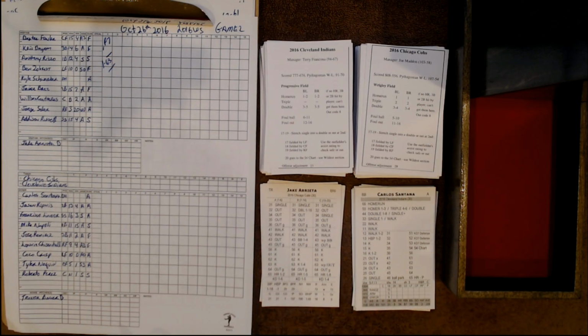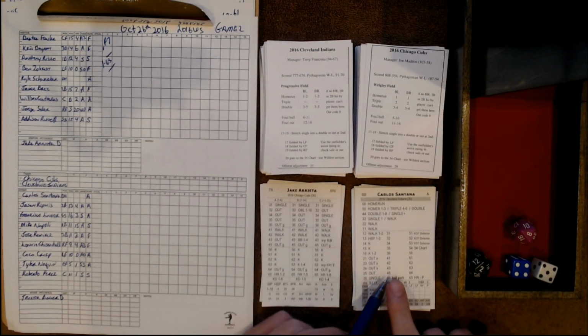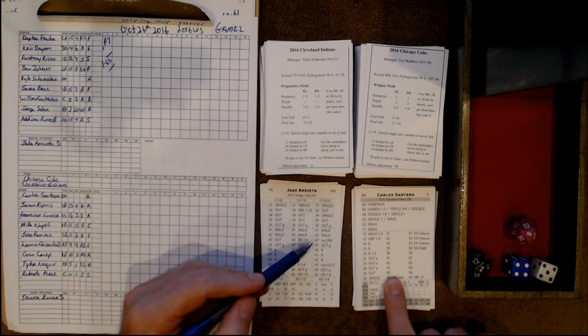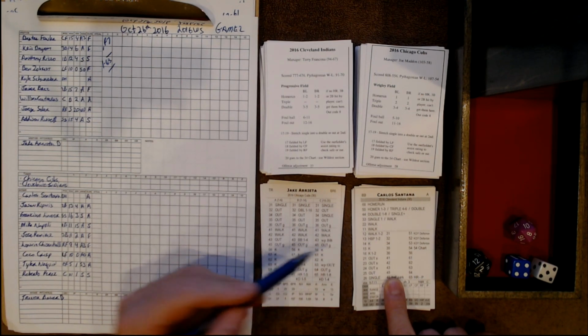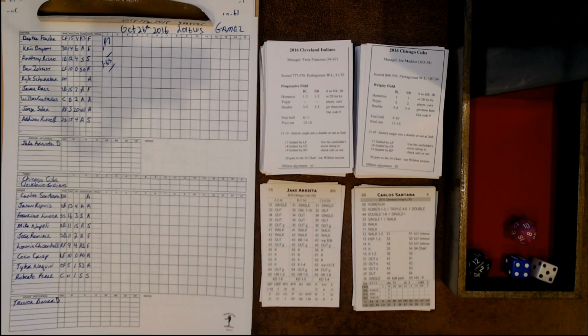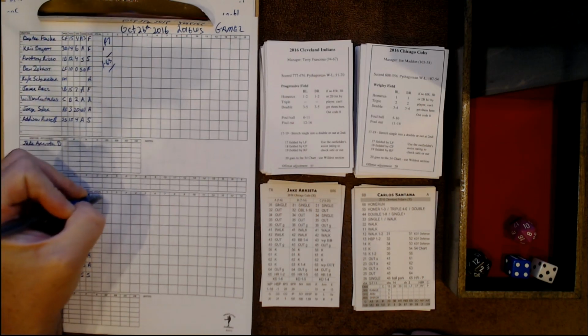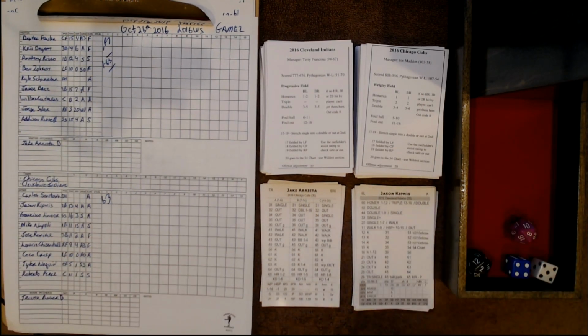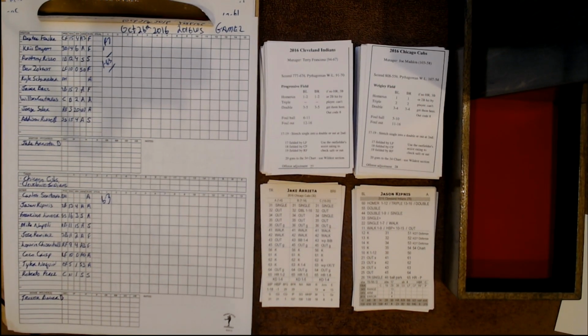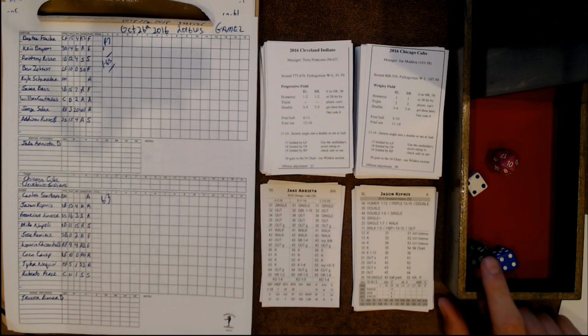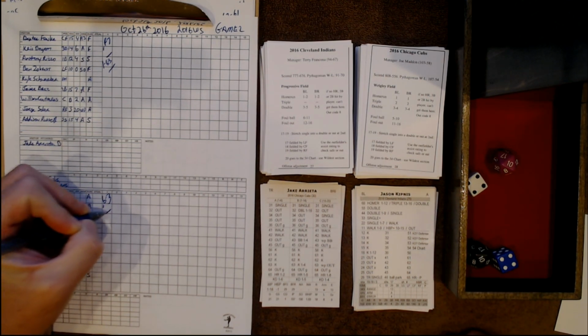Jake Arrieta against Carlos Santana, the DH. That is a 45. 45 is blank, so we look at Arrieta 45. That's a ground out. And we look at number 6, which is a ground out to short. 6-3 on the ground out. All right, one away. Jason Kipnis. 44. 44 is 1-9 is a double. That is a 10, so it's just a single by Jason Kipnis.